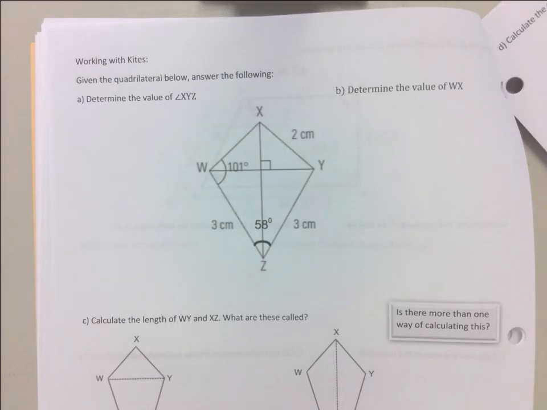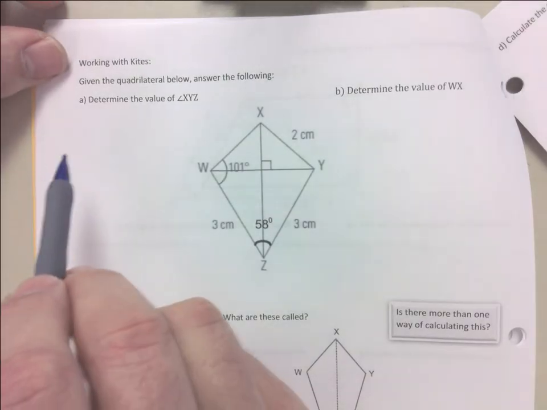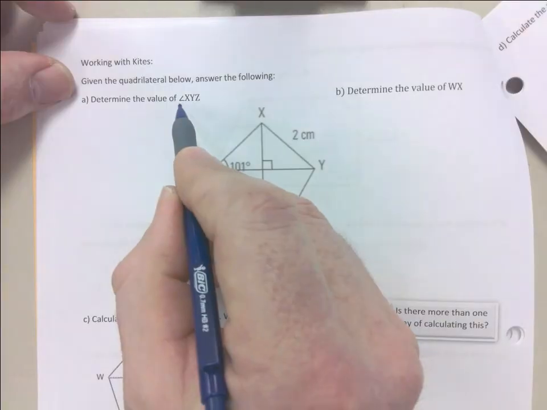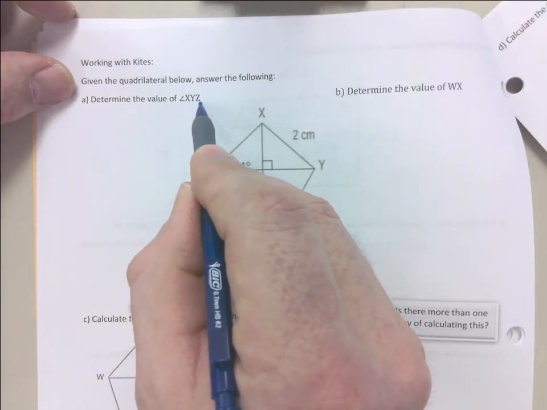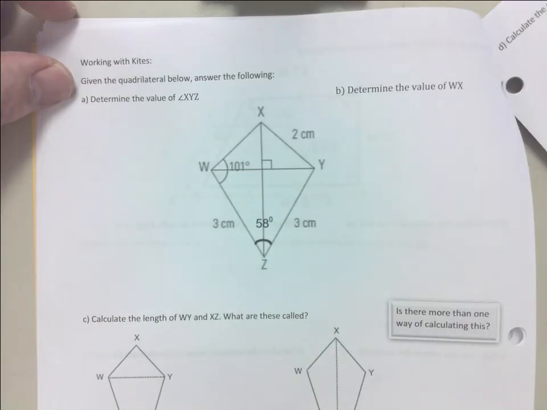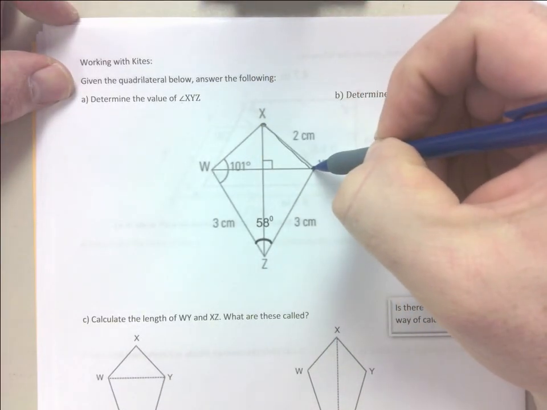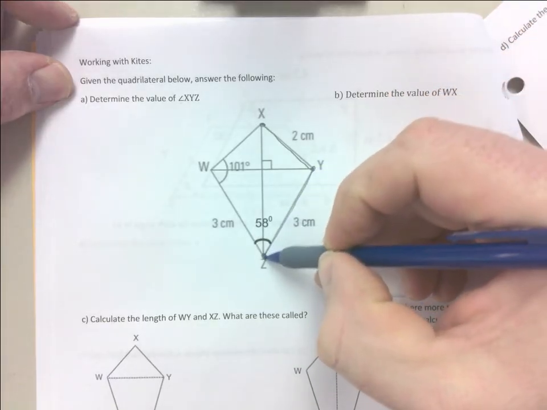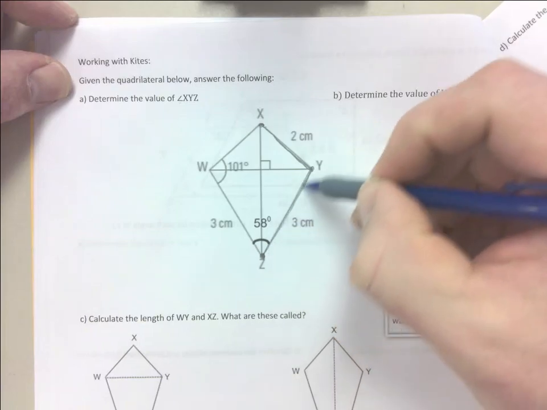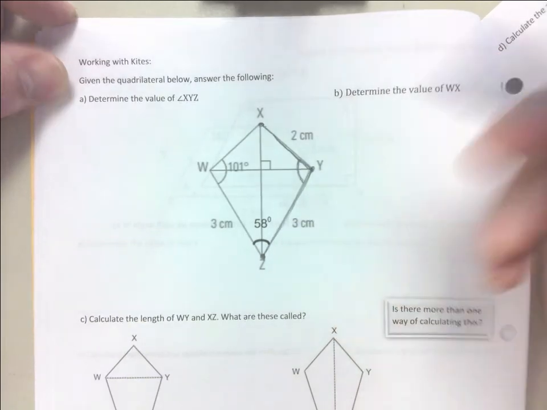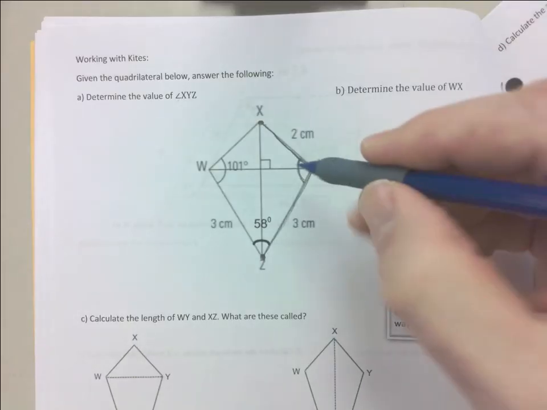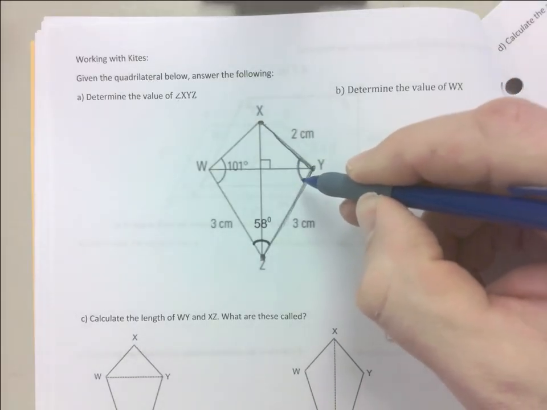Got it? Determine the value of angle, watch that angle, XYZ. There's a pretty high chance that they will throw at least one 3-letter angle notation at you. A very high chance, okay? So just make sure you connect them, right? X to the Y to the Z. So you connected those two sides, and then just think of the arc that connects those two sides. So they're asking you for that angle right there, okay?